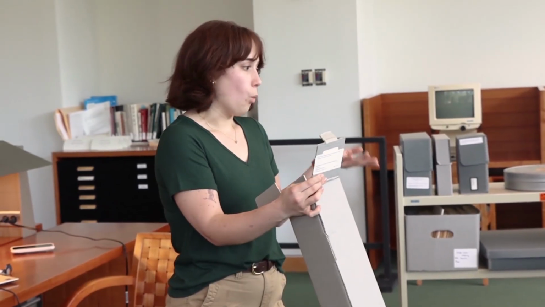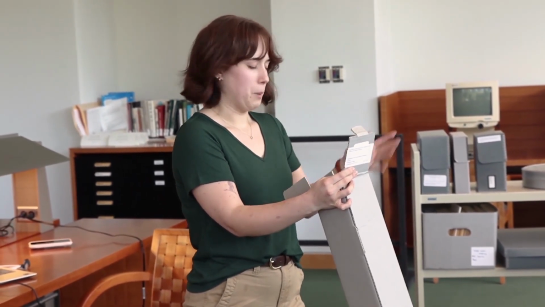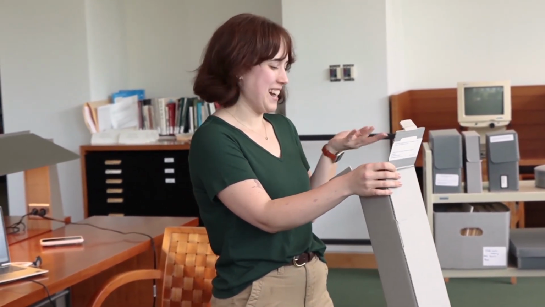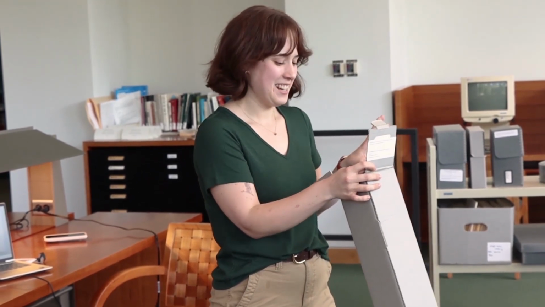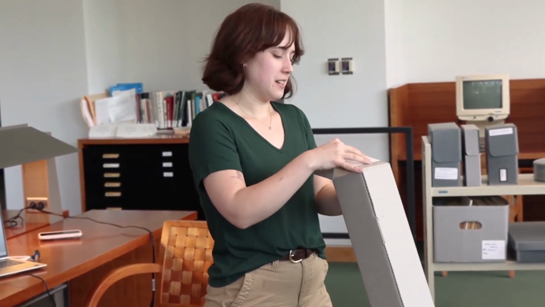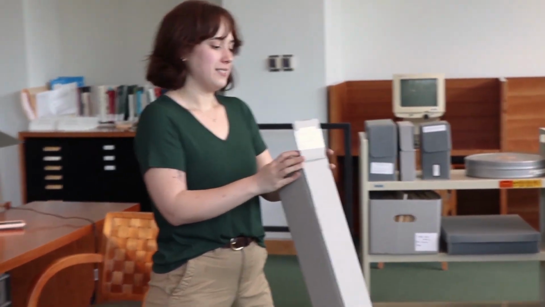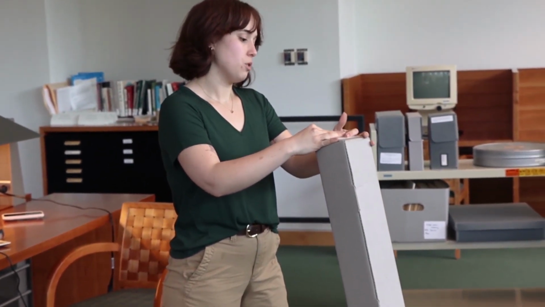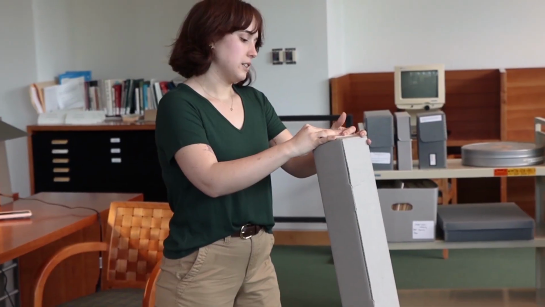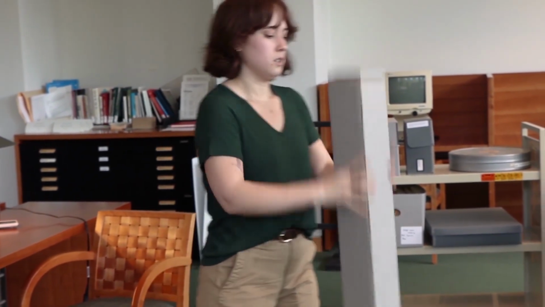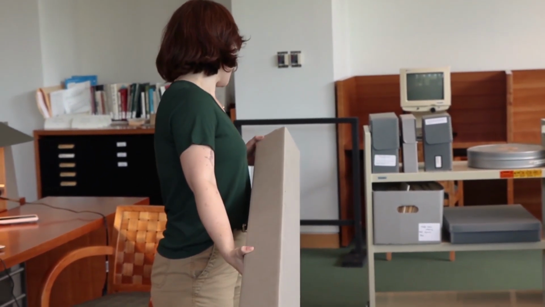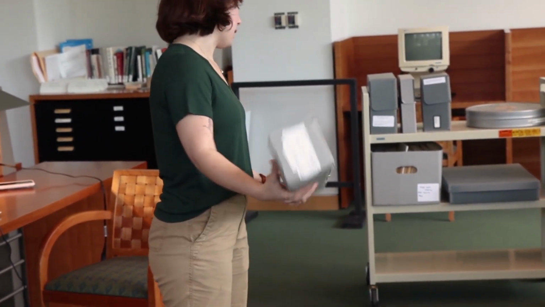Maybe we'll scan it once. It's probably gonna be hard to scan if it's super tightly rolled up, but we'll do it once and then put it back in here and just let it stay rolled. Because at this point, that's all it knows and that's all it wants to do. So then you end up with these really long, skinny boxes, which again, pretty sure you can buy them like this.